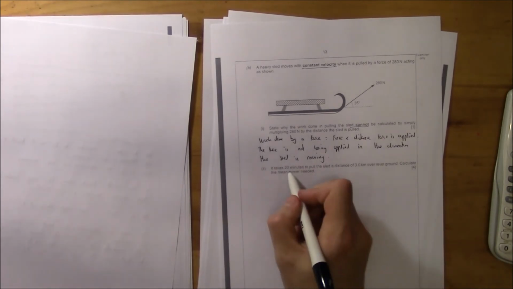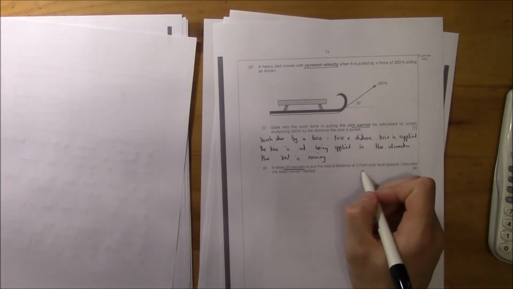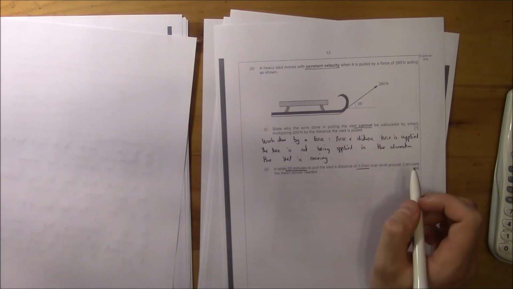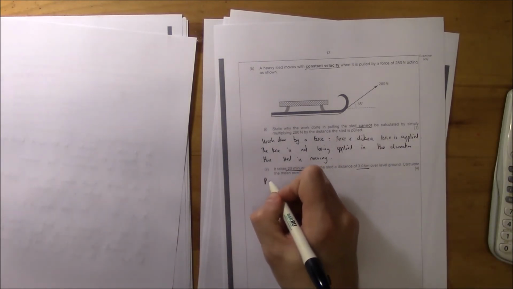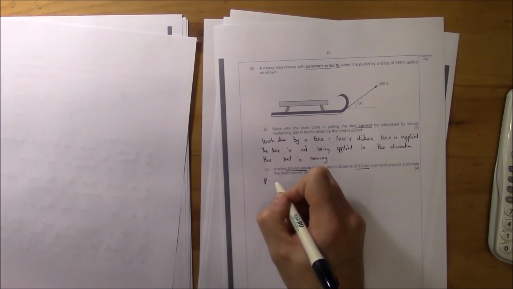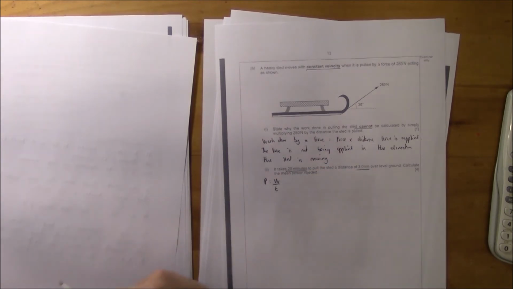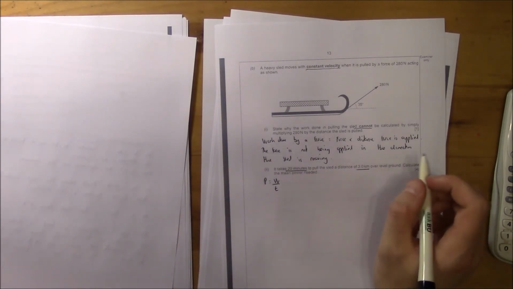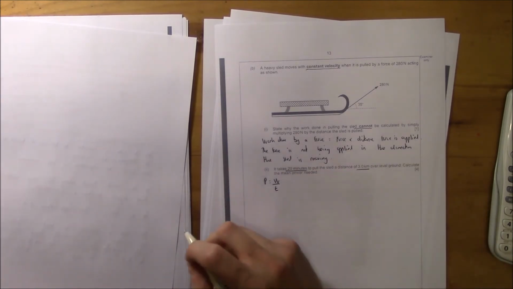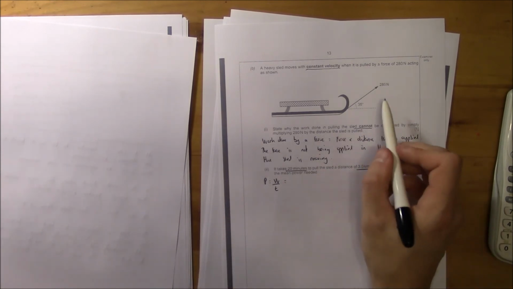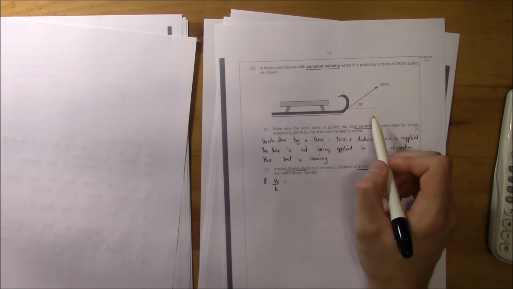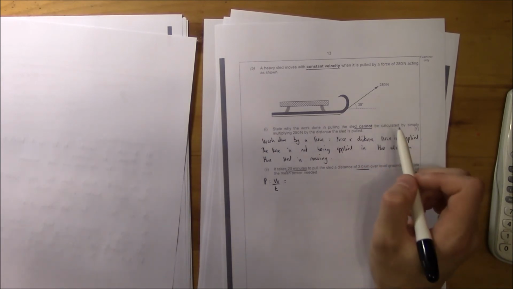It takes 20 minutes to pull the sled a distance of 3 kilometers over level ground. Calculate the mean power needed. Well, power is defined as the rate of work done. Capital W stands for work done. So first of all, we need to work out the amount of work done, which is the force in the direction the sled is moving times the distance it moves.